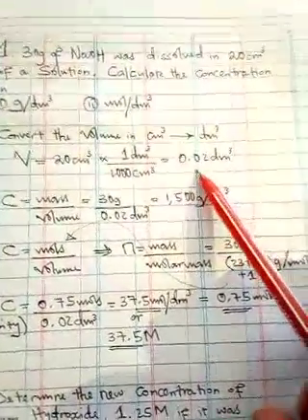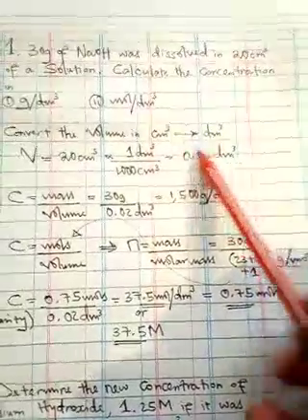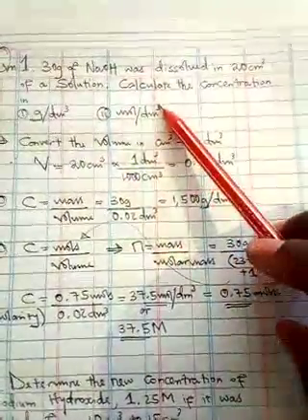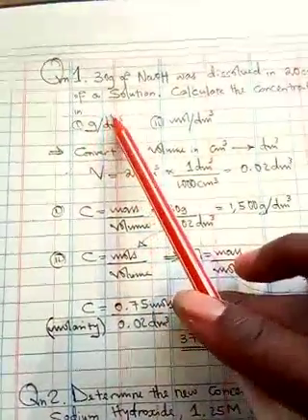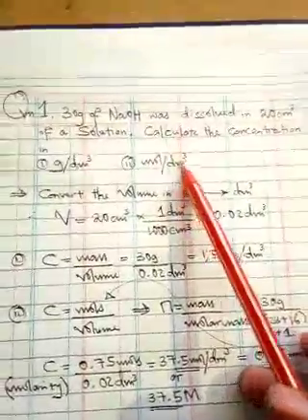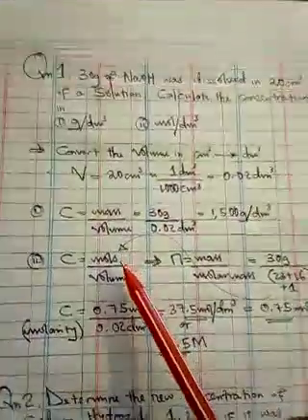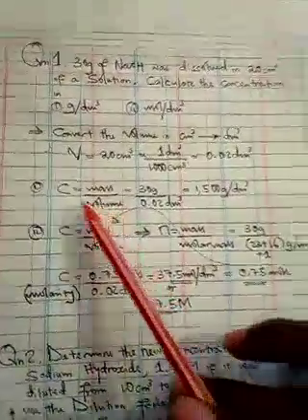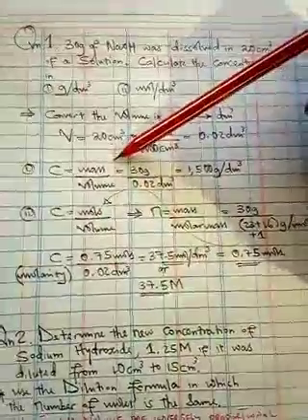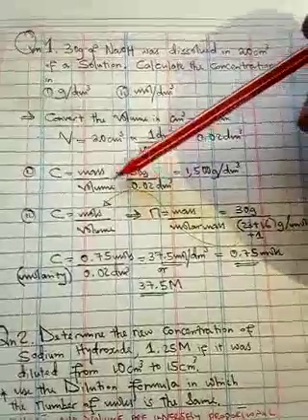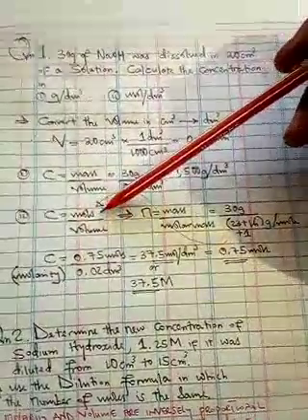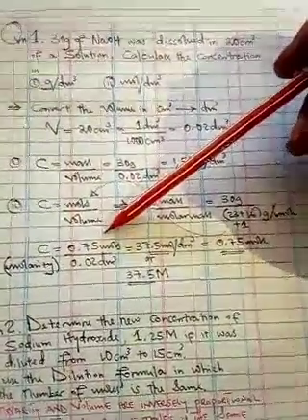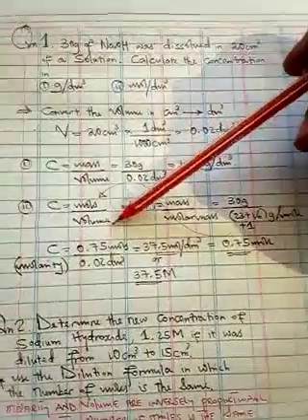Okay, so once we determine our volume value in decimeters cubed, we will now proceed to tackle or answer these questions that have been given. So judging by the way the units are, grams per decimeters cubed and mole per decimeter cubed, we can have 2 formulas for concentration here. Concentration can be mass over volume, provided that your volume is in decimeters cubed. Or concentration will be equal to number of moles over volume, again provided that your volume is in decimeters cubed.